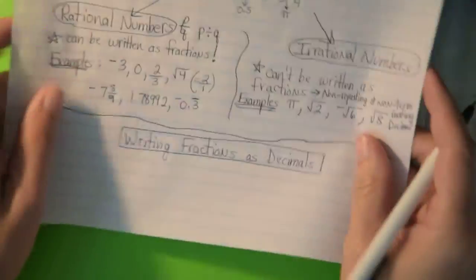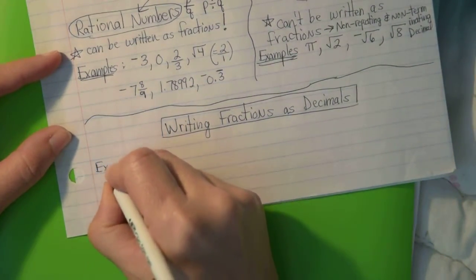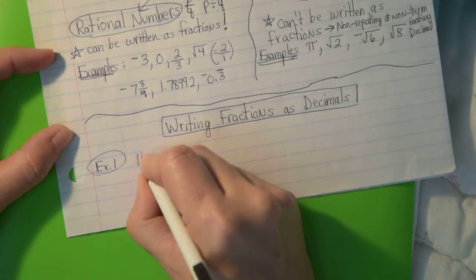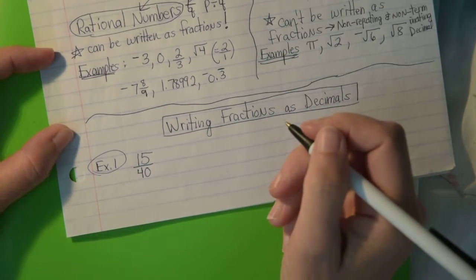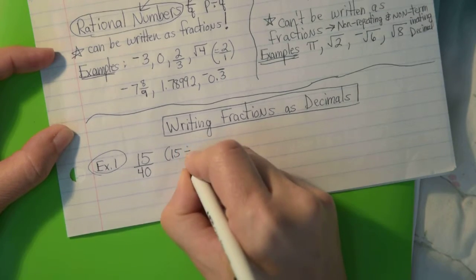All right. Example 1. 15/40, which means 15 divided by 40.